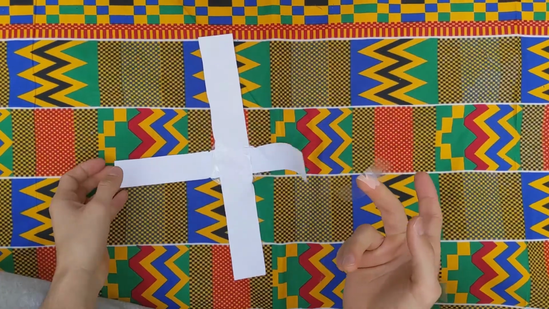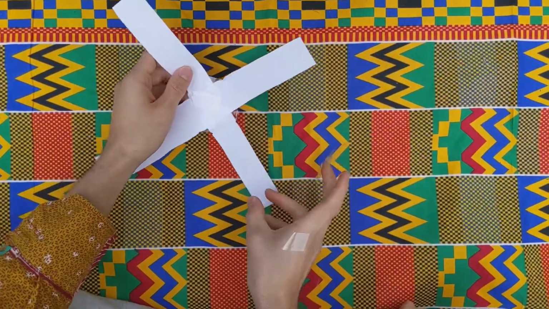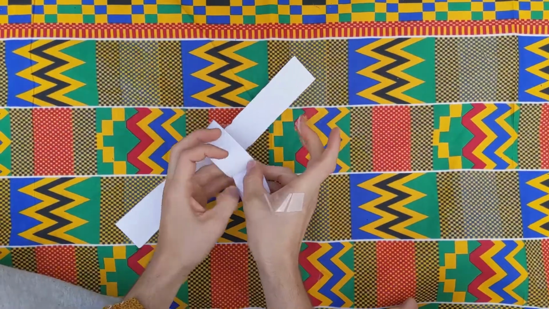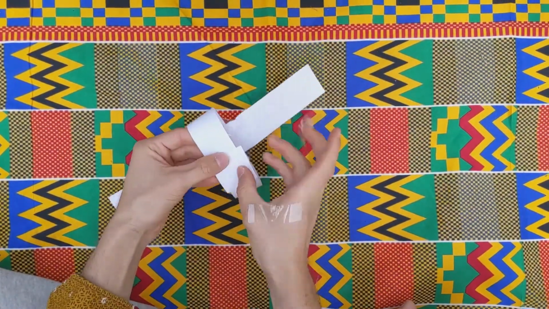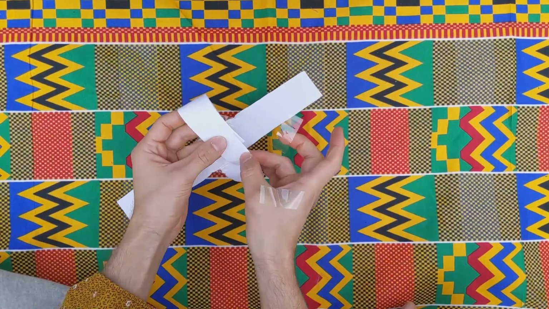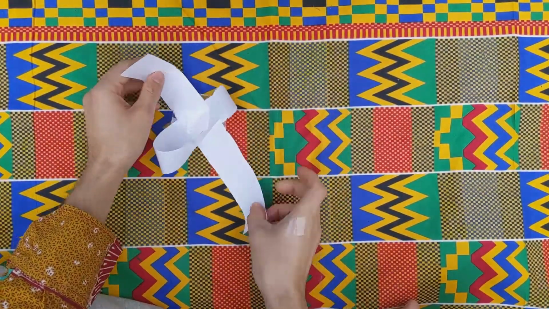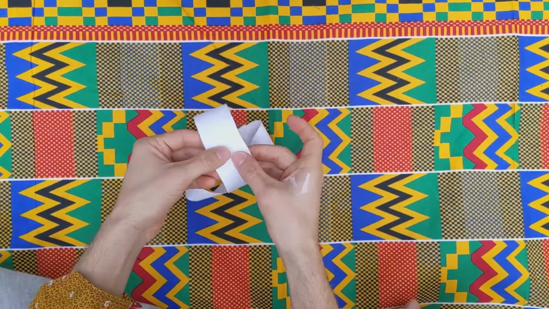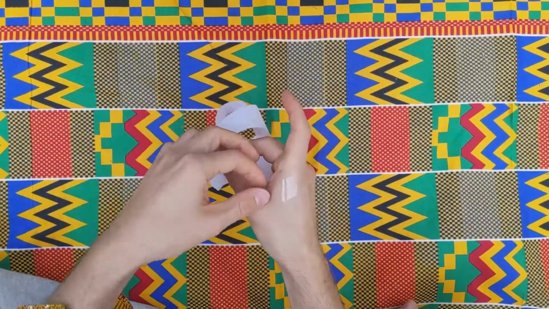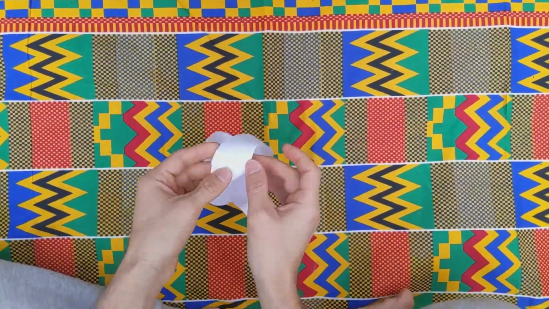I will do now the last cross. The first pair I want to glue it clockwise, like so. Now the last pair I will glue it counterclockwise. Okay, now we have our 4 crosses folded, and for each of them I want to do something very easy.